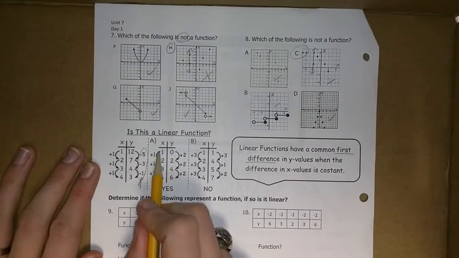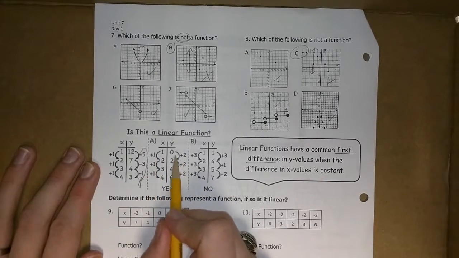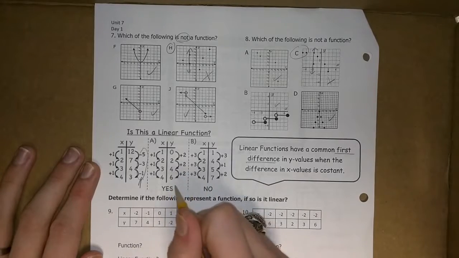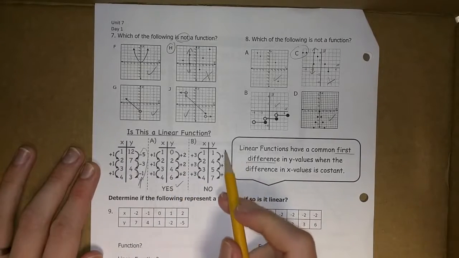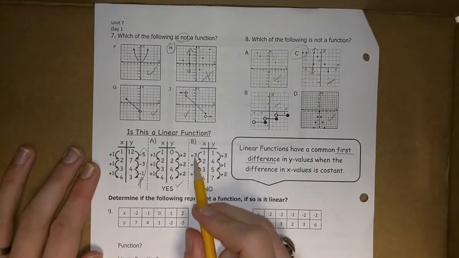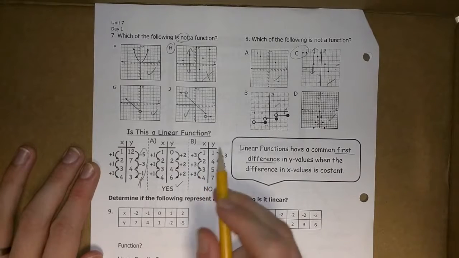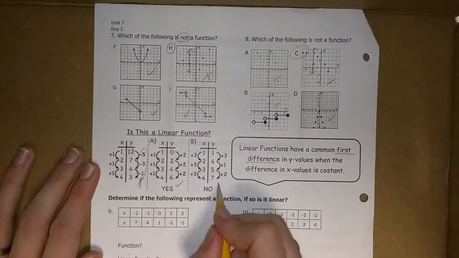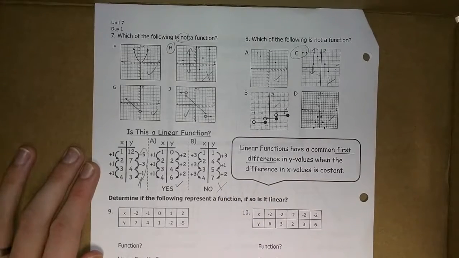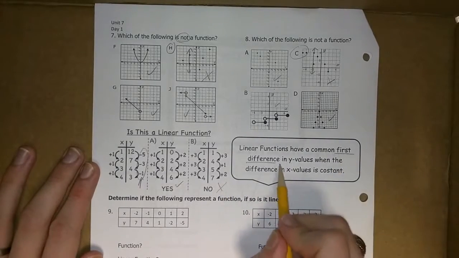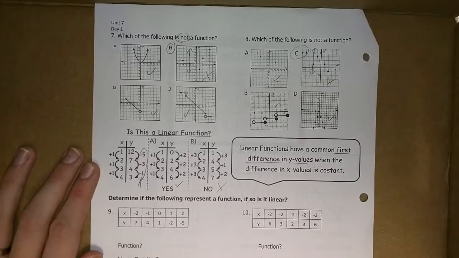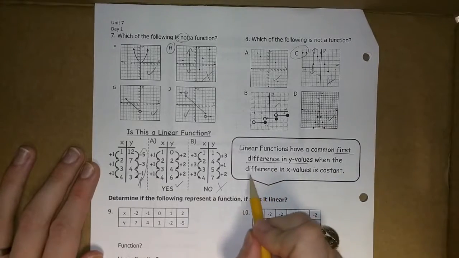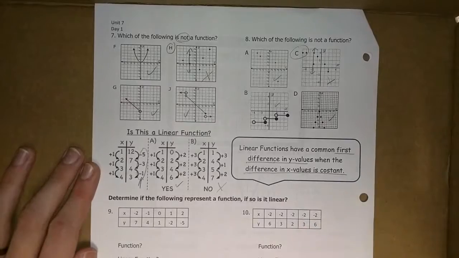This one right here, as they're going up by 1s, these are going up by 2, by 2, up by 2, so yes, that one is. And this third one, as the x's are going up by 3s, the y's are changing in these different amounts, 3, 1, and 2, so that one is not. So we're looking for the first differences in the y values to be the same when the difference in the x values is constant.